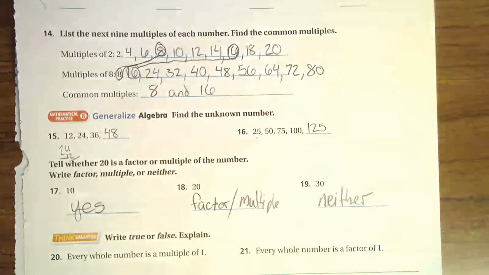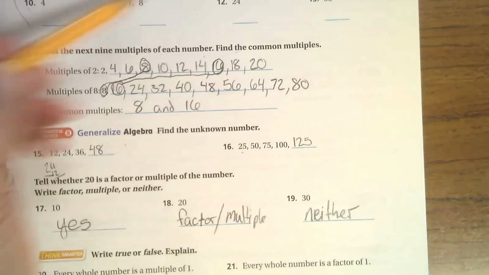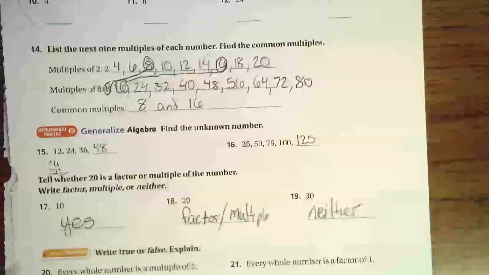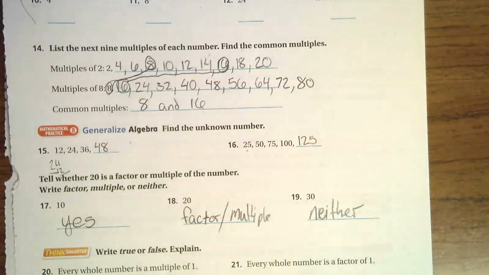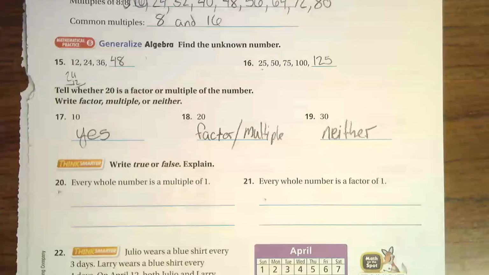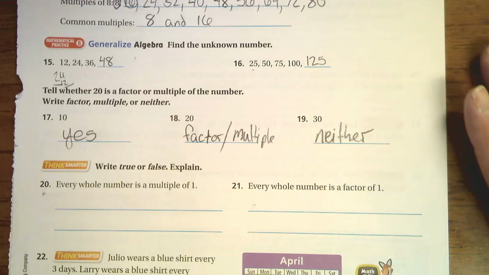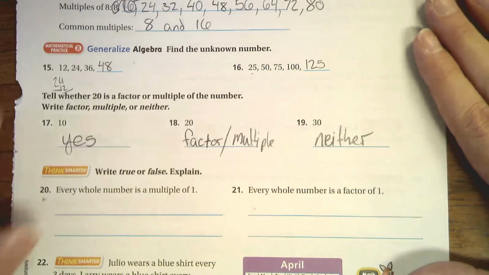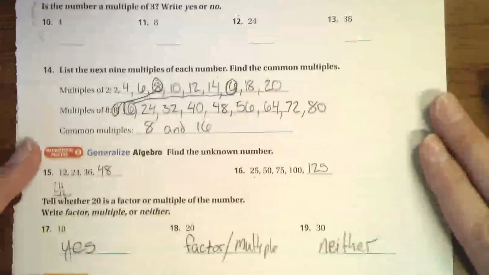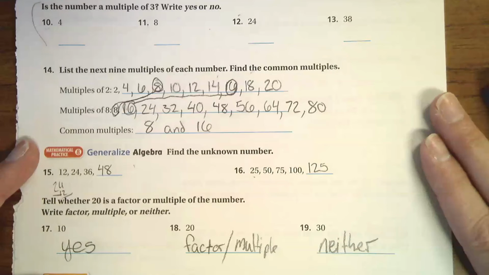All right, I want you to go ahead and pause. I want you to do 10, 11, 12, 13 on your own, and then I want you to try 20, 21, and 22. When you get done, go ahead and come back and we're going to have a discussion about these problems. Go ahead and pause.